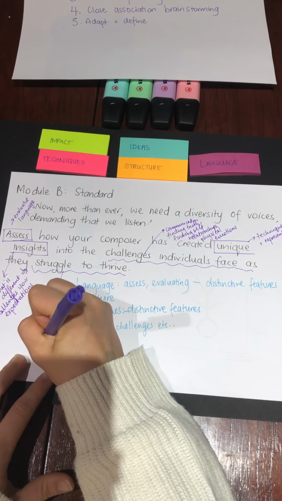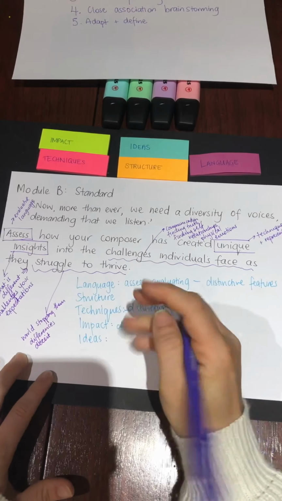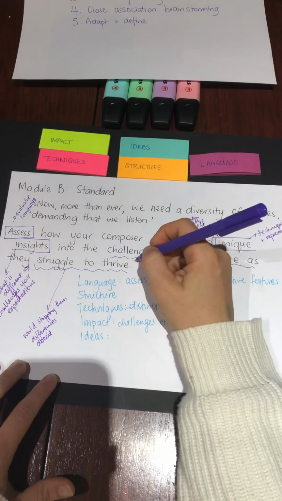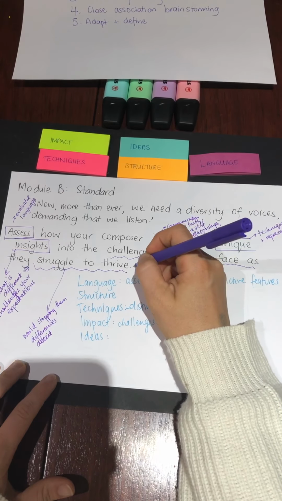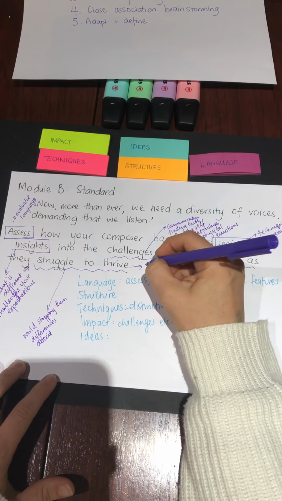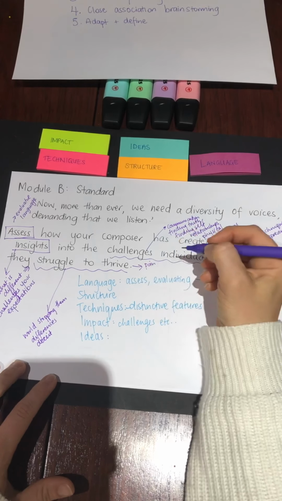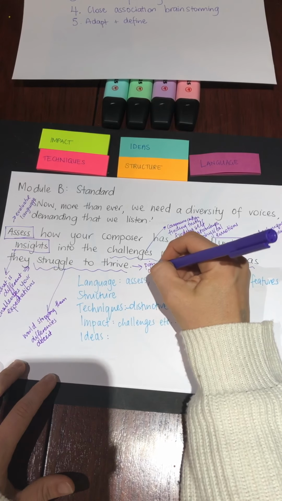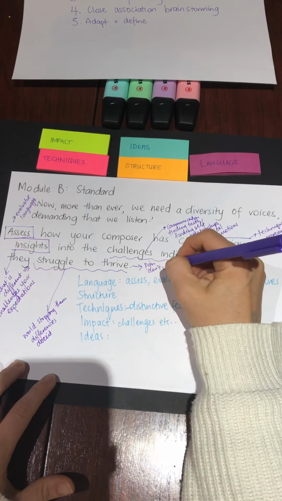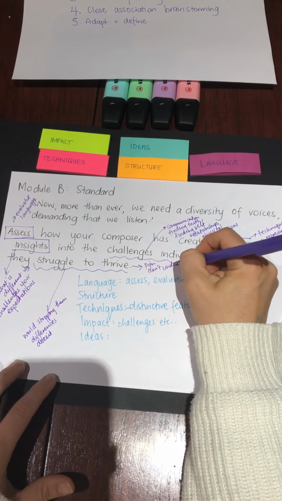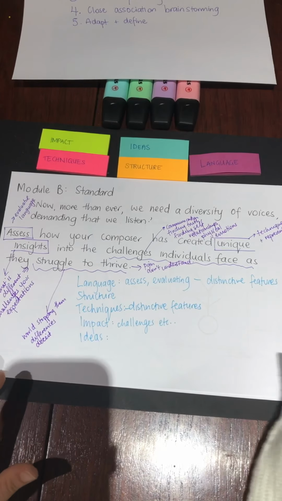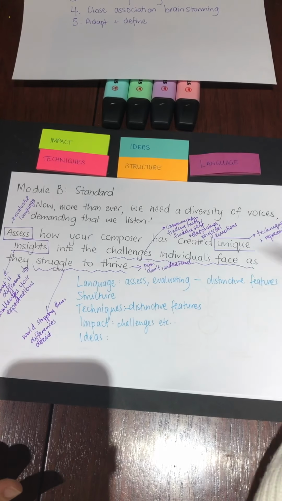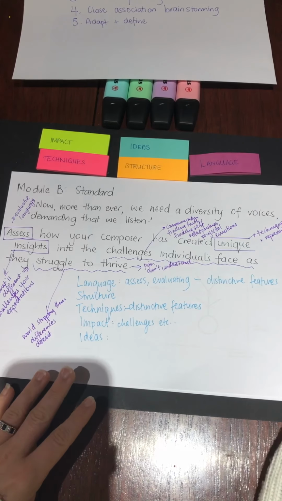Maybe it's deceit. And that could also be part of the challenges. And then they struggle to thrive. Well, maybe they are in pain. Maybe they don't understand. So on and so forth. I'm not going to keep going. So you can brainstorm as much as possible, this close association, in regards to the text you have studied.